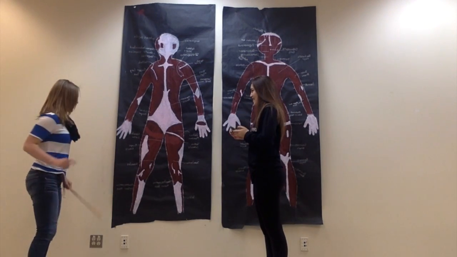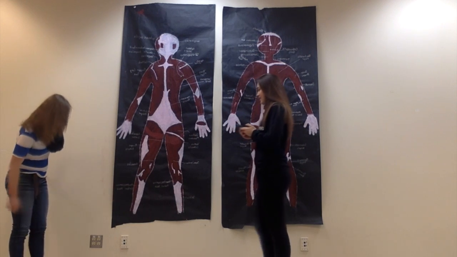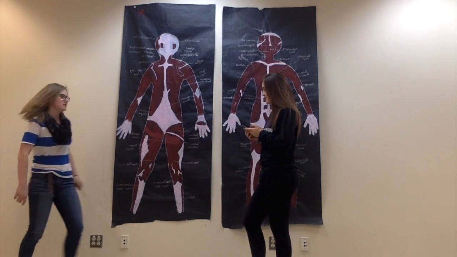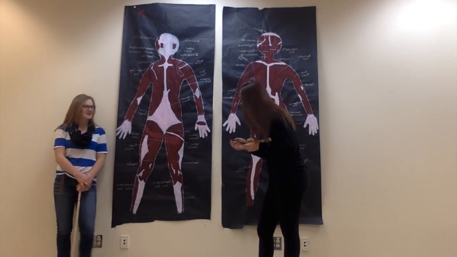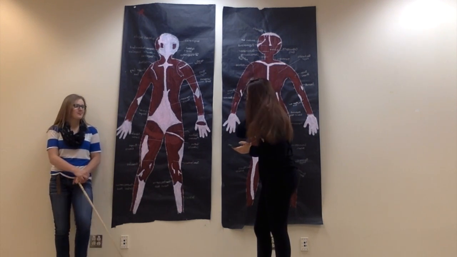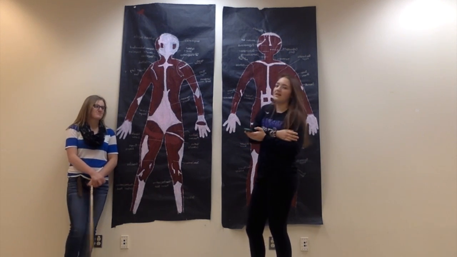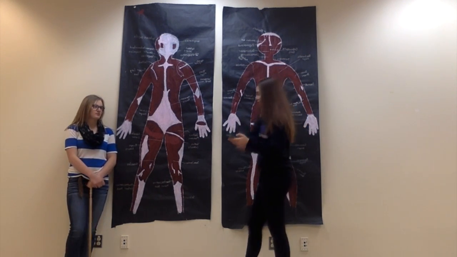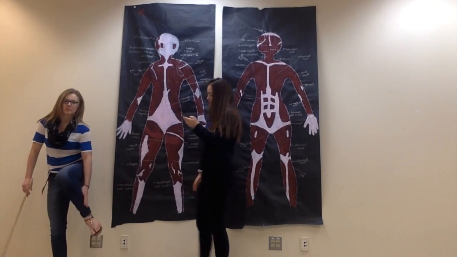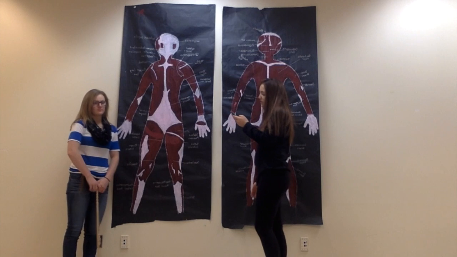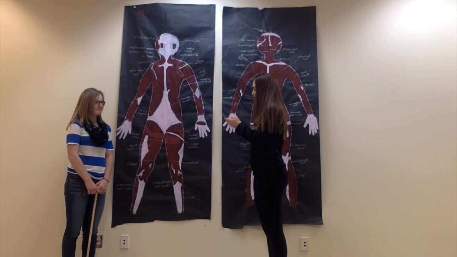And gastrocnemius. I think I pronounced that right. It seems correct. It's called gastrocnemius, medial and lateral head. The medial is on the inside of the leg, the lateral is on the outside. It's located on the back portion of the lower leg, being one of the two major muscles that make up the calf.